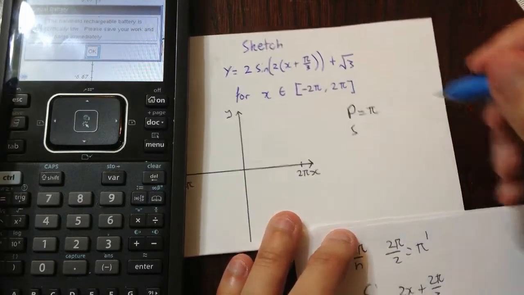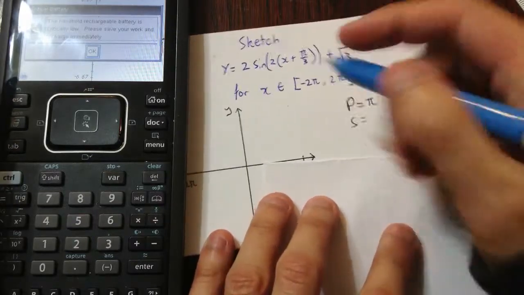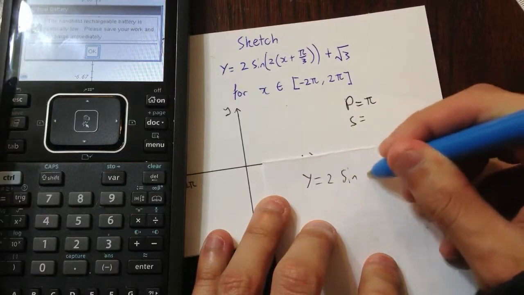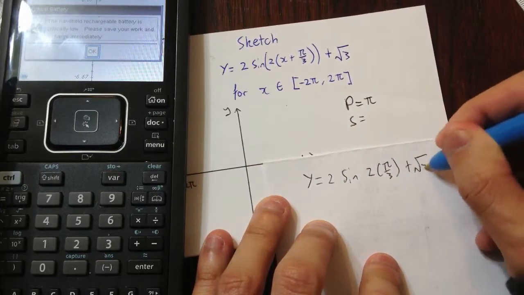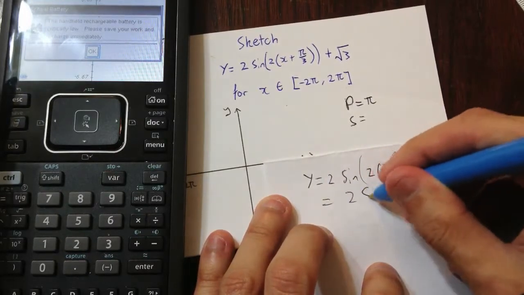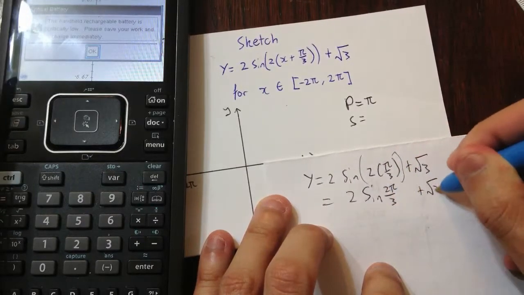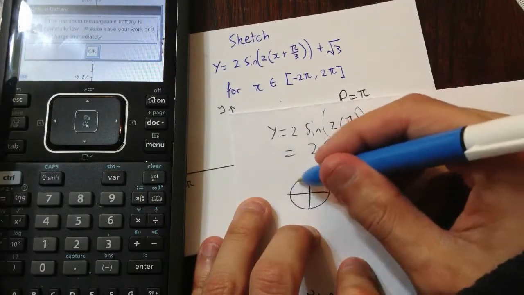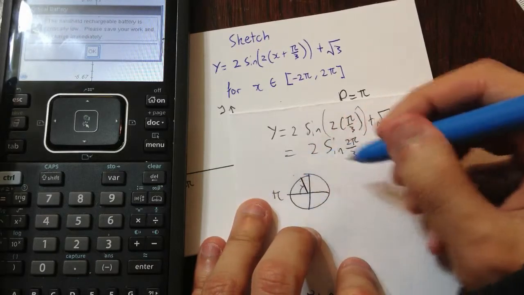Now our starting point, I like to put it on a separate piece of paper so it can be very clear. We just sub x equals 0. y equals 2 sine (2 pi on 3) plus root 3. Technically there should be brackets around here, but it makes it a little bit uglier. What's sine of 2 pi on 3? If we draw our circle, we know it's over here. It's pi minus pi on 3, and sine is positive.